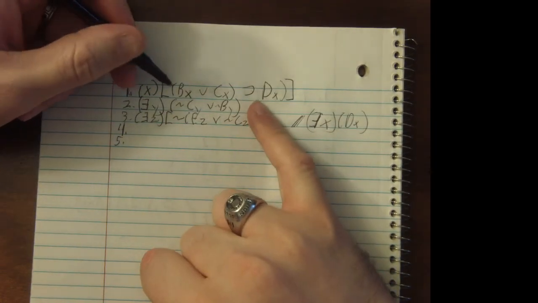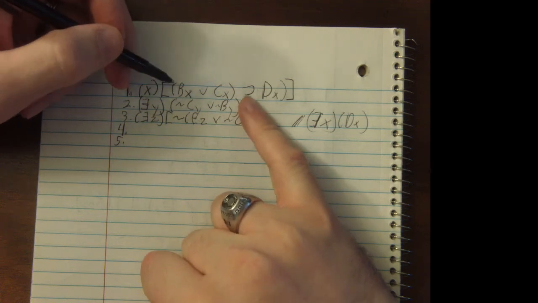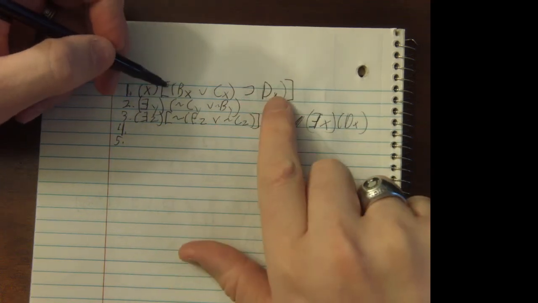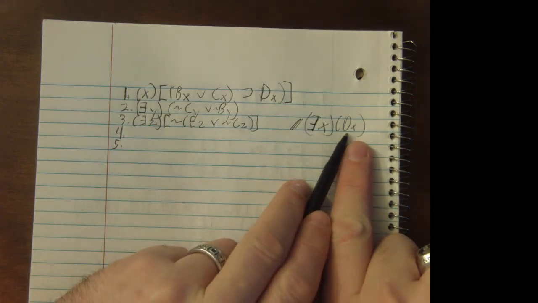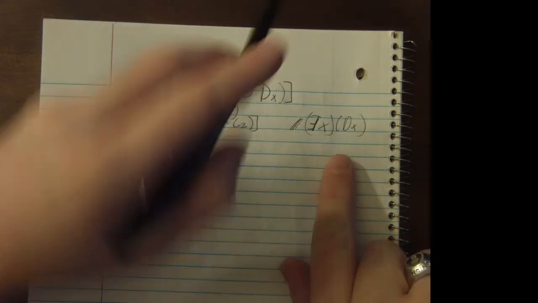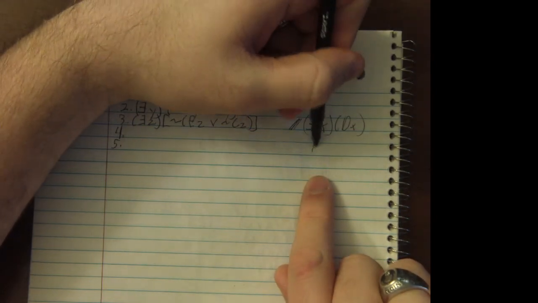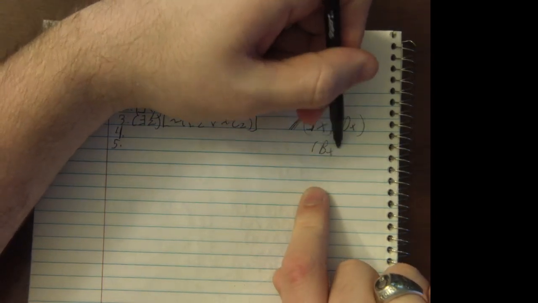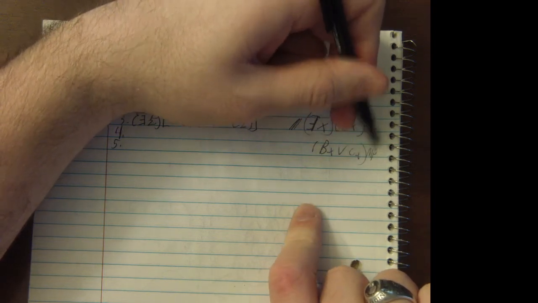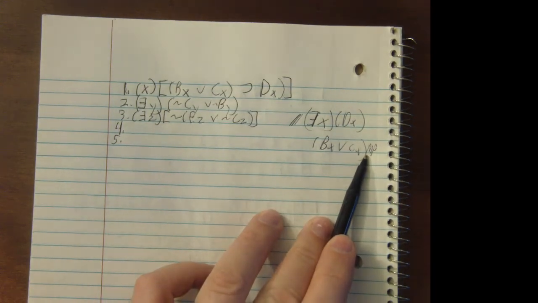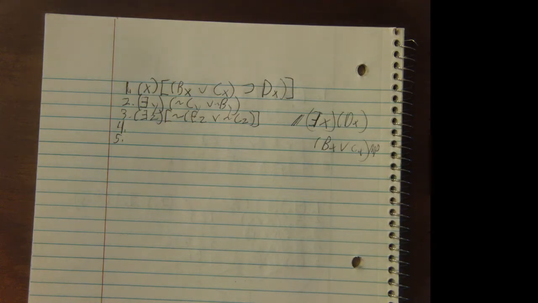So roughly speaking, I need to get to here. I kind of ignore the quantifiers. I look at the conclusion. Does it occur anywhere in the premises? Right there. What do I need? I need Bx or Cx with the modus ponens, roughly speaking. I say roughly speaking because I don't tend to write the quantifiers on the side. I assume that if I get it all right, it'll work out okay.